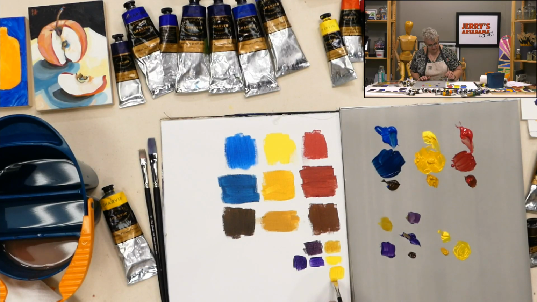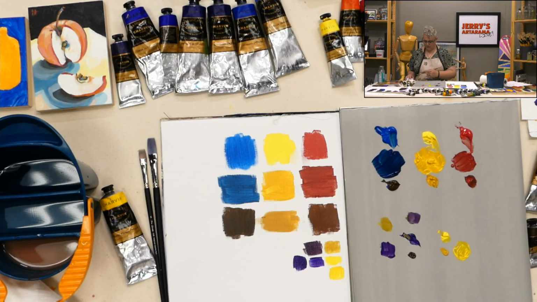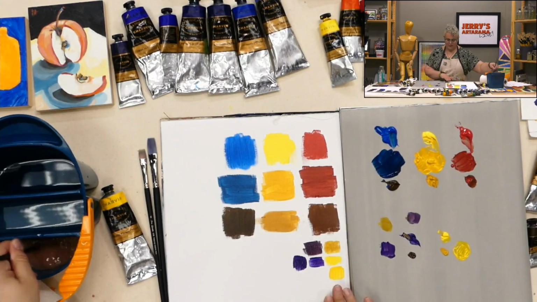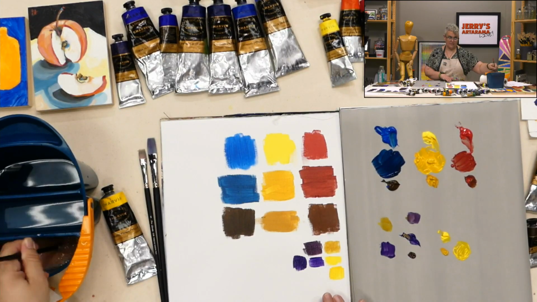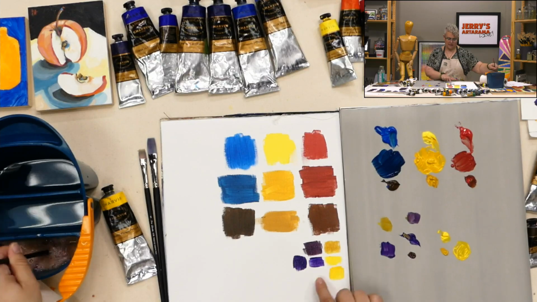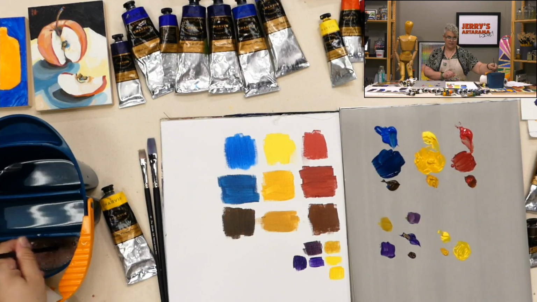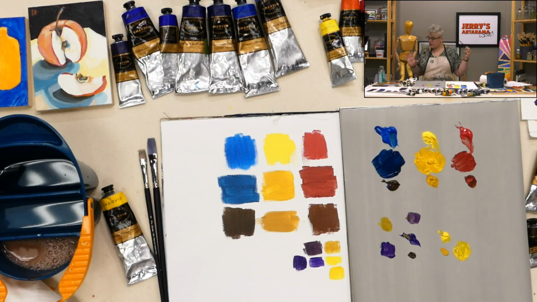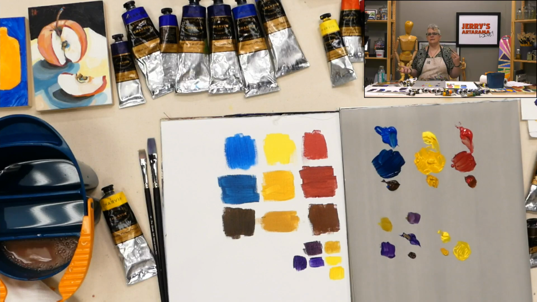It's not quite as lemony now, it's much more of a deep sunflower. See how the earth tones are a little bit better at changing it just enough? It doesn't have that same light intensity where the complement really browned them out, which if that's what you're looking for, fantastic.